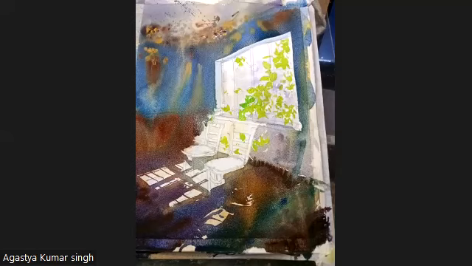After this, we are just left with the chairs and all, a little bit of dark layers at some places. So I'm just covering that with gray color, ultramarine blue and some burnt sienna.